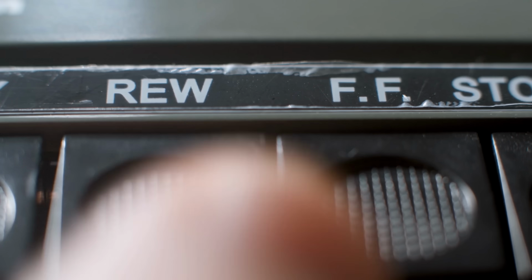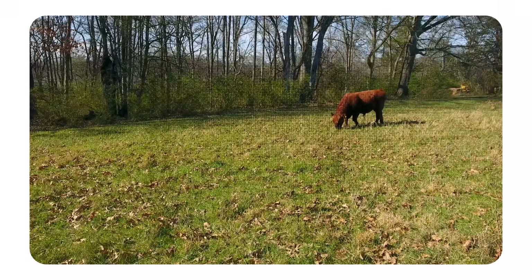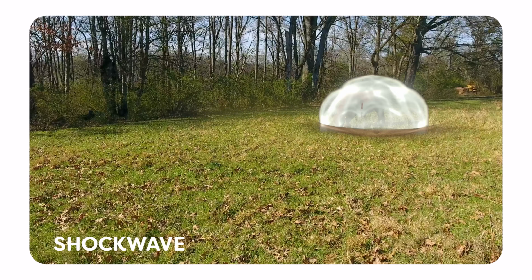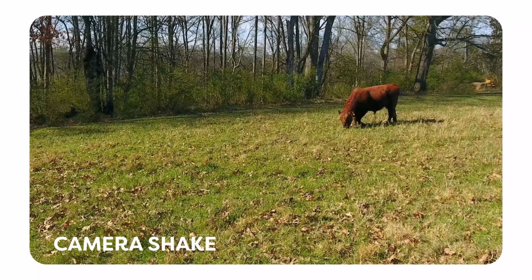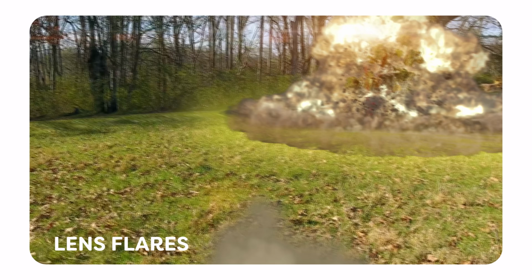This explosion right here actually exists out of multiple layers. You have the explosion itself, you have small debris, big debris, you have blood of the cow, you have dust flying to the camera, you have a shockwave, add some camera shake to the impact, lens flares, you need to match all of the colors, and of course add glow to the explosion. And when you bring all of these separate clips together, you have a really good looking explosion.